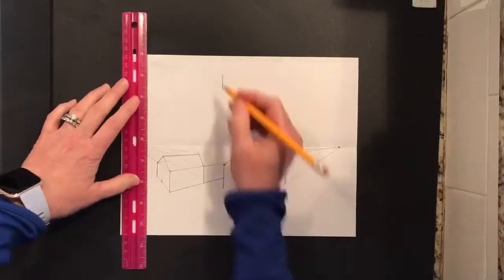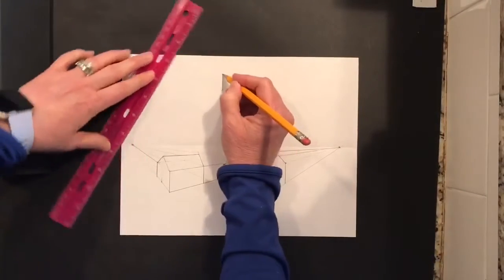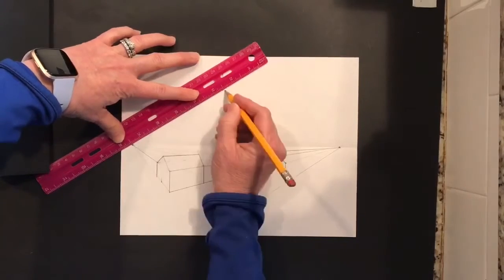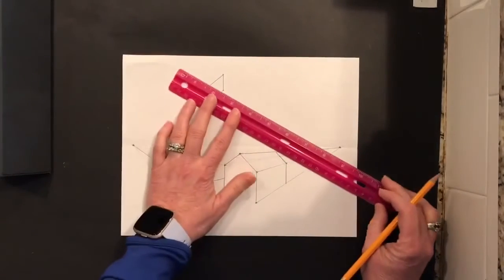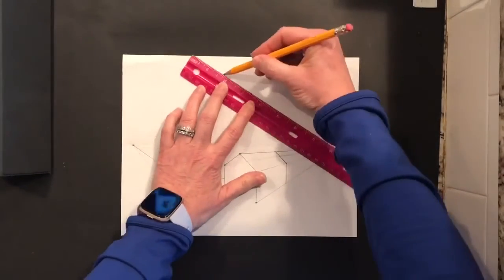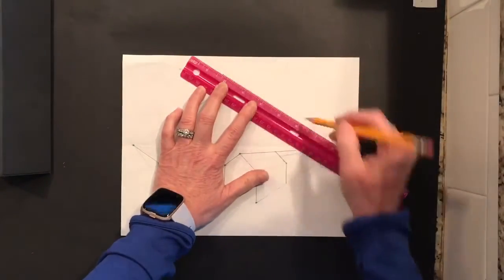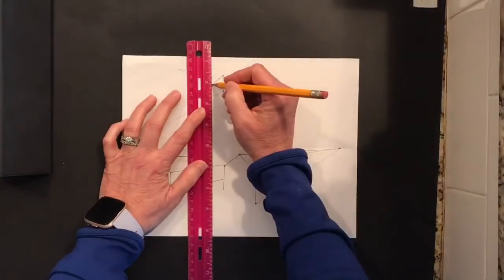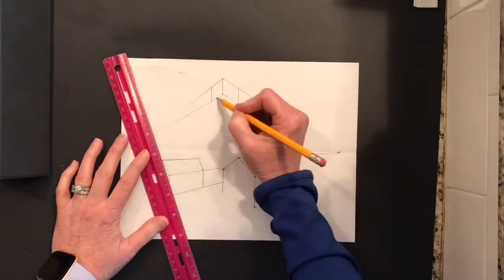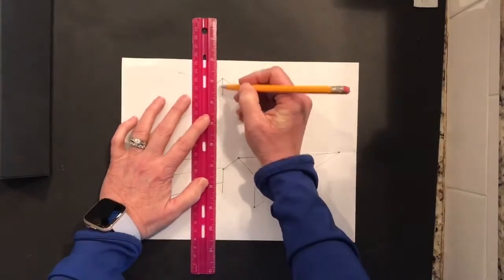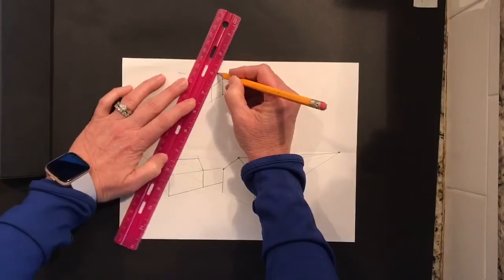So let's draw one above the horizon line. Those first two were below the horizon line. I'm going to do it the same way. Draw a vertical line, perfectly vertical, and then go from the top and the bottom of that line to my vanishing points. Finish off the sides of the house with lines that are vertical, parallel to that first line. We're not going to draw the bottom of the house because that's going to be where the hillside is.